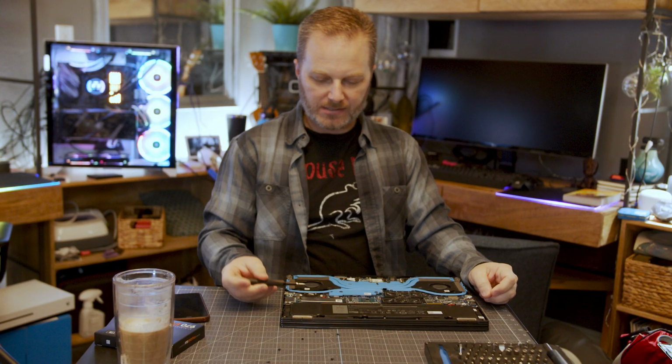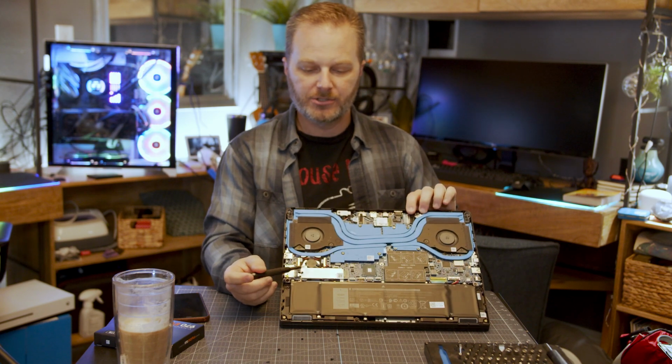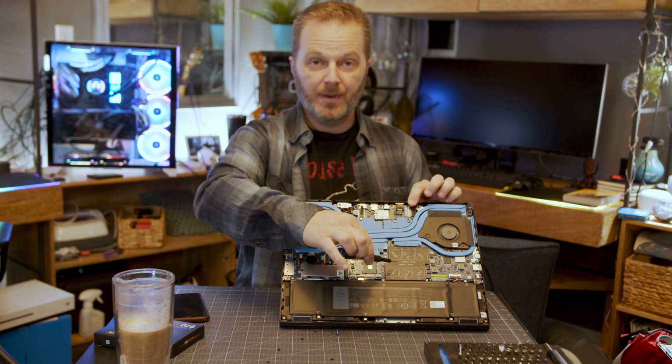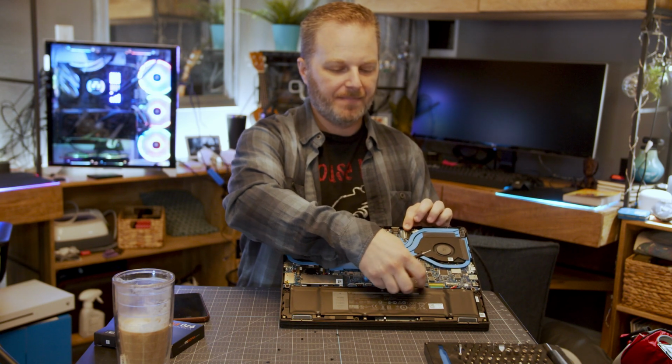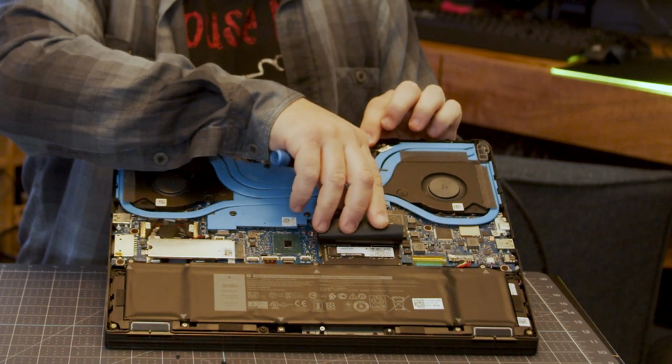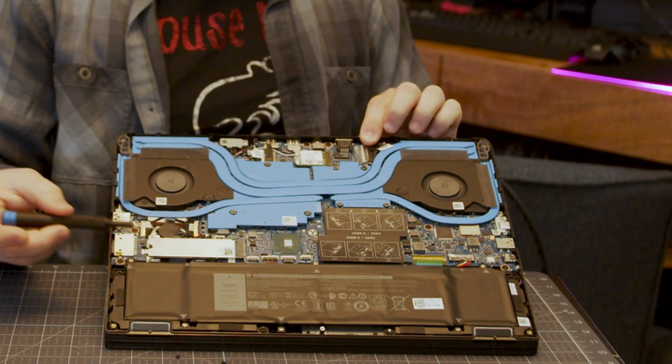Now, your storage is right here under this M.2 shield. Your RAM, your memory, is over here. If you wanted to upgrade your memory, you just peel up this flap and you can have full access to your memory. But today we're here for the hard drive.